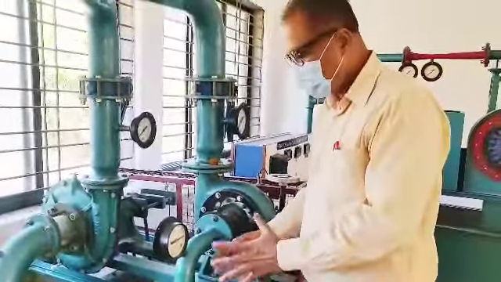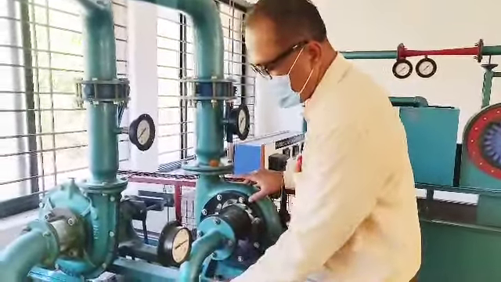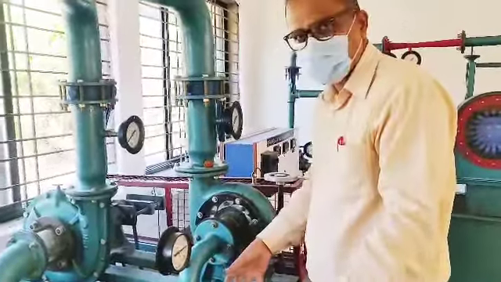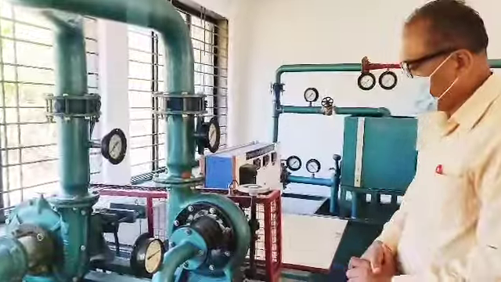As I told earlier, in the draft tube, because the pressure coming out is lower than atmospheric, you have a draft tube of increasing cross section, so the water is discharged back to the tail race. Again, this is called the tail race.